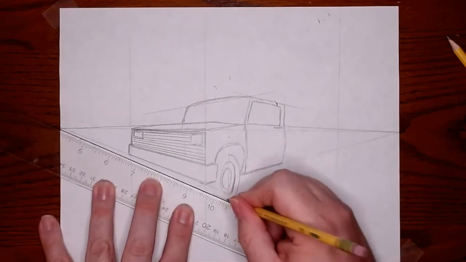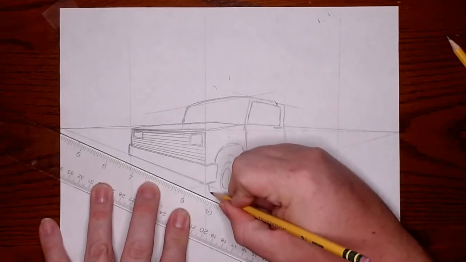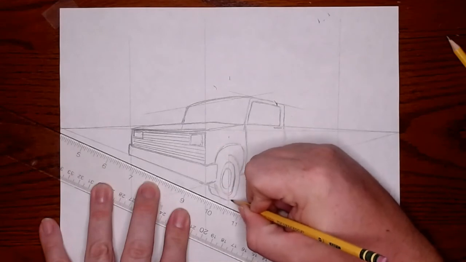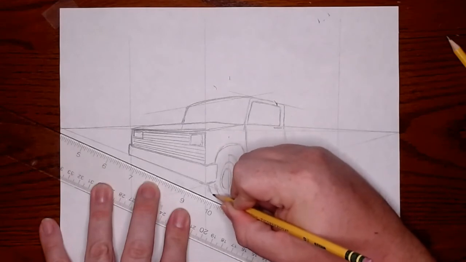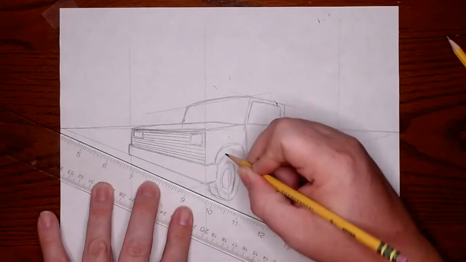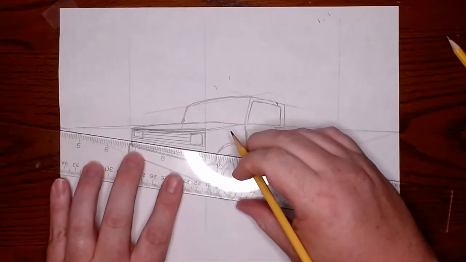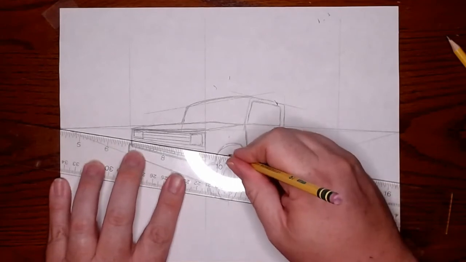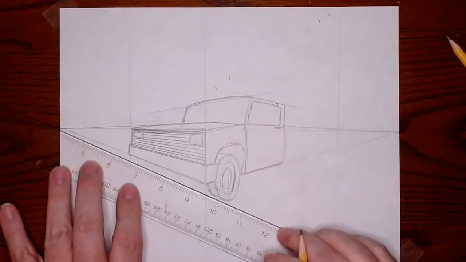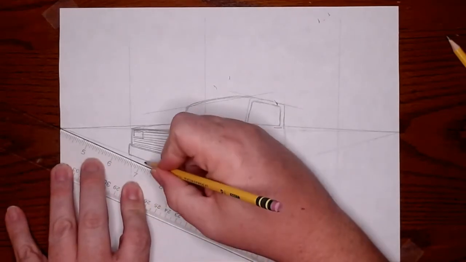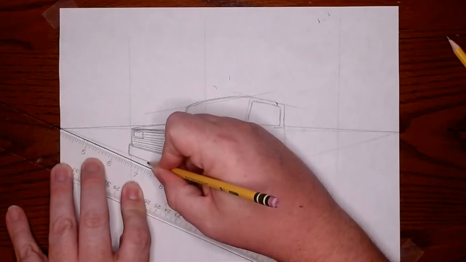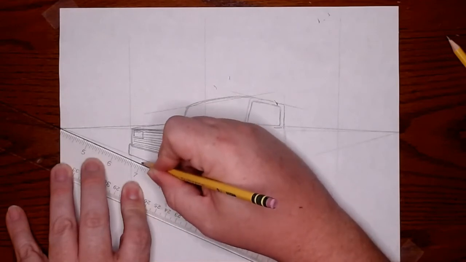Now the side of the tire goes back through that left vanishing point. And then the top of the tire is drawn to point back at the vanishing point as well. And I'll try to draw the far side wheel underneath the truck, but you can't really see it too well.